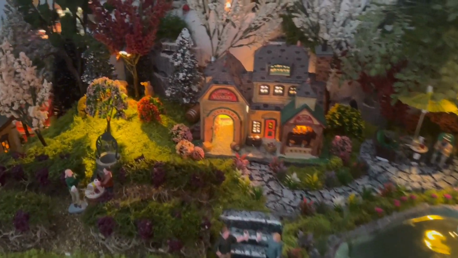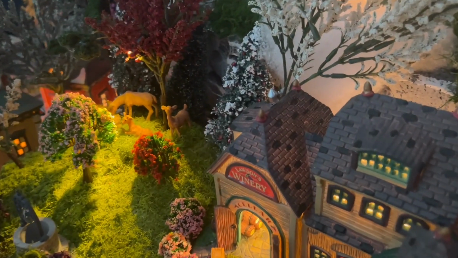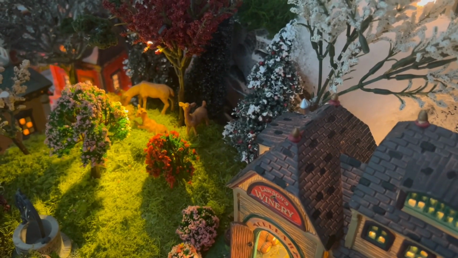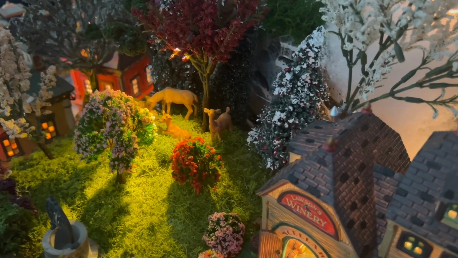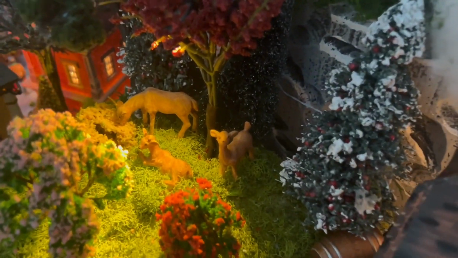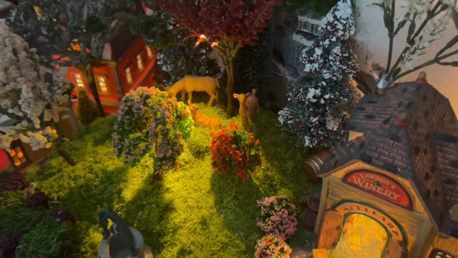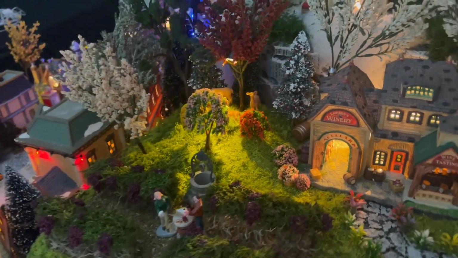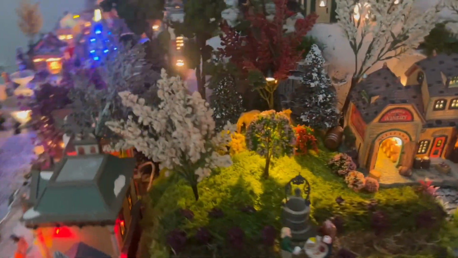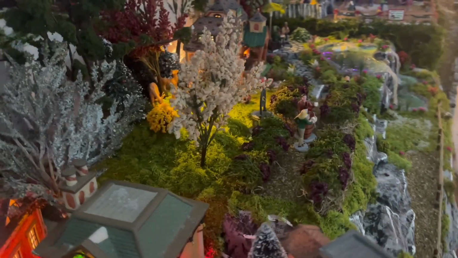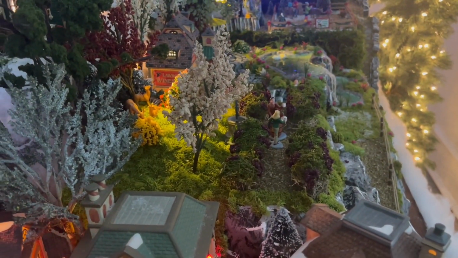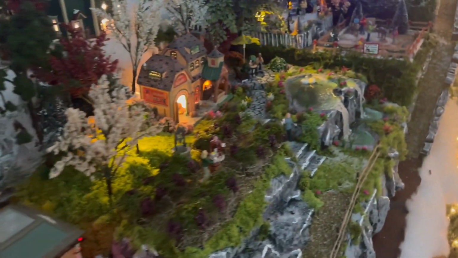So now that the lights are all turned on, you can clearly see my little deer family, which is what I was aiming for, especially the one eating out of the bush. It's so cute. Even when you look at this from the front view now, which would be the side view of the vineyard, they're clearly visible when you're looking at the village from the front on.